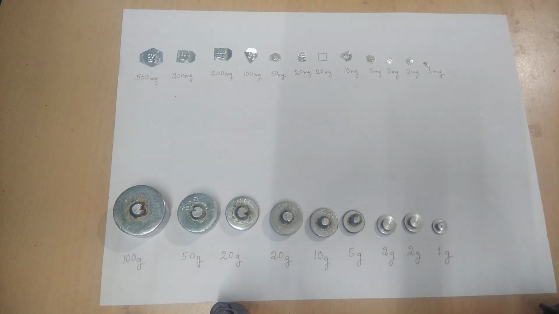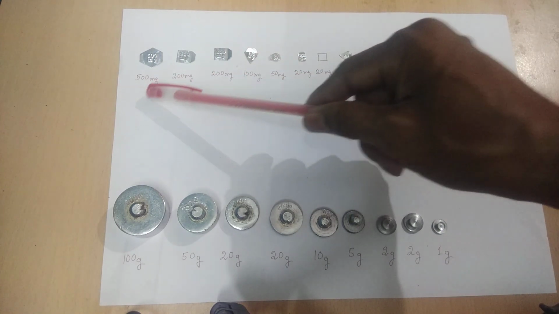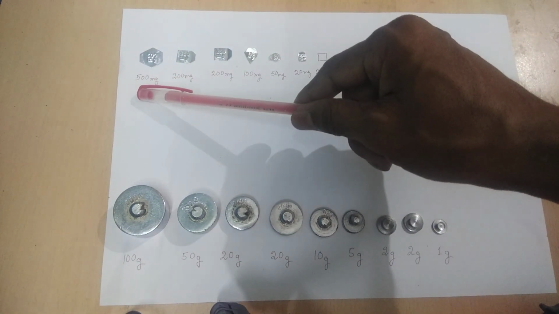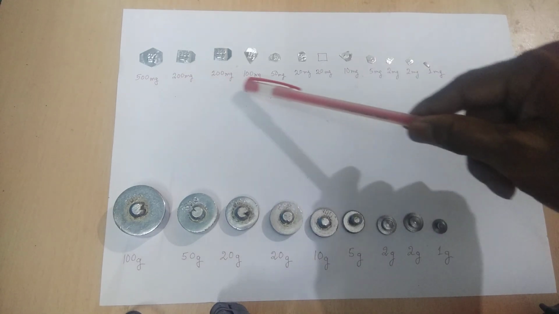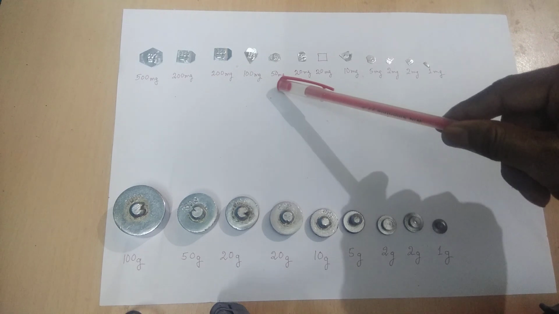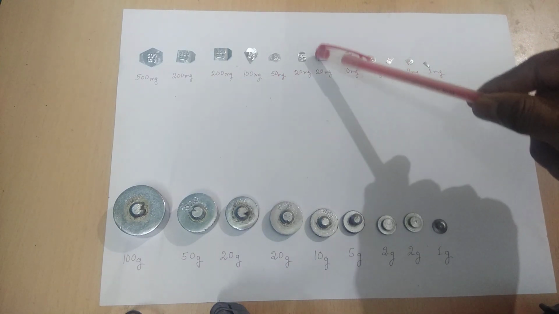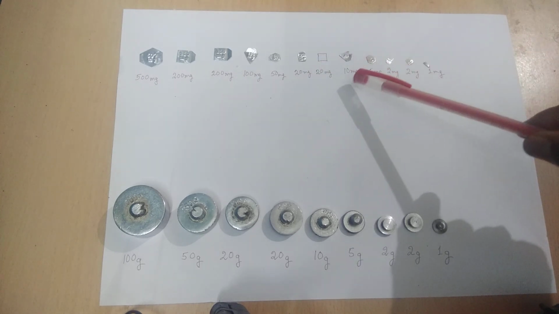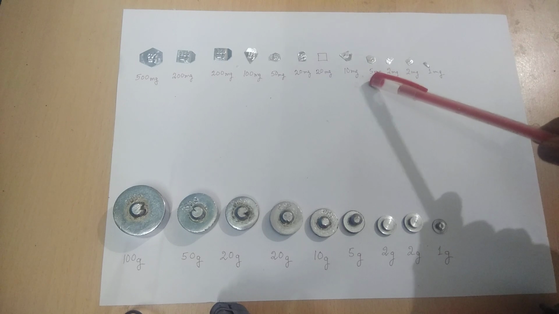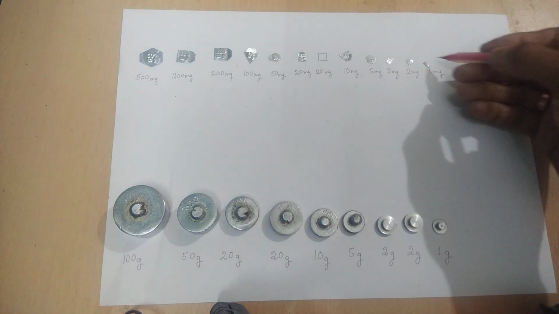If you see the fractional part, the fractions are 500 milligram, 200 milligram, 200 milligram, 100 milligram, 50 milligram, 20 milligram, 20 milligram, 10 milligram, 5 milligram, 2 milligram, 2 milligram, 1 milligram.